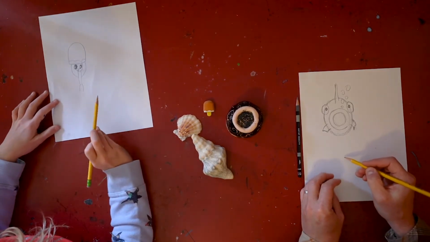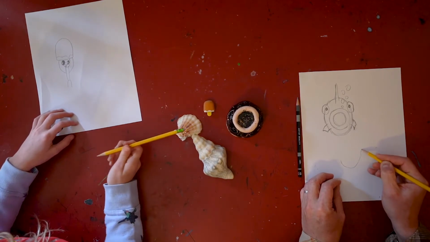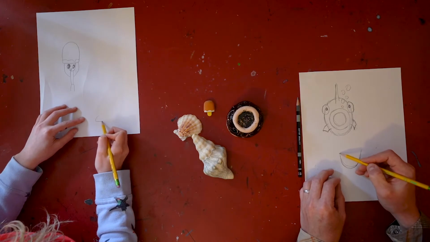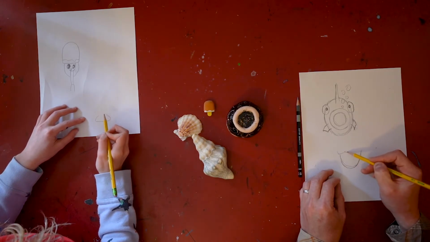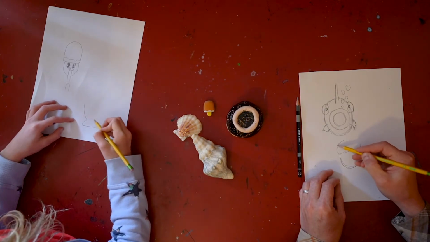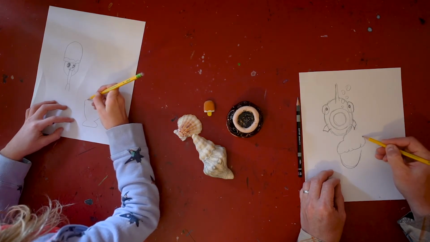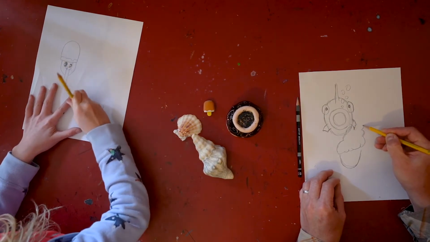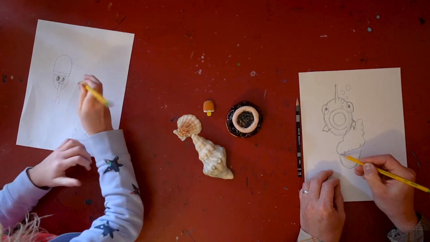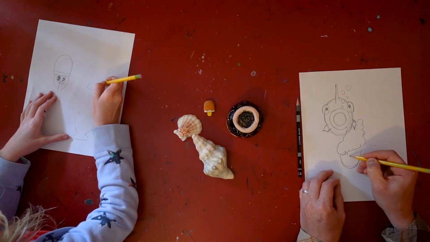So I'm going to take a look at this seashell one, and the seashell kind of inspires me to do this character. The character has a crazy hairdo, and this is just rough. We're just kind of sketching right now. And we're gonna draw a little nose here.